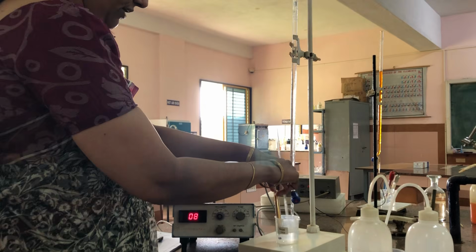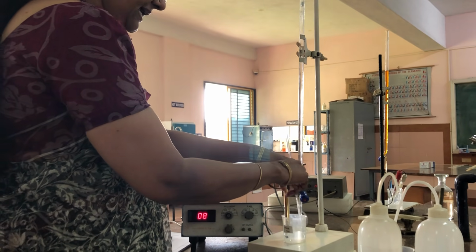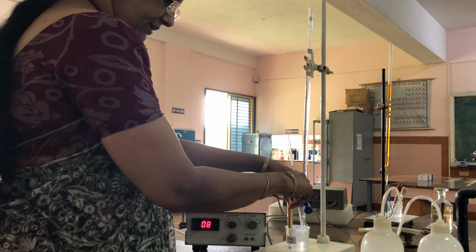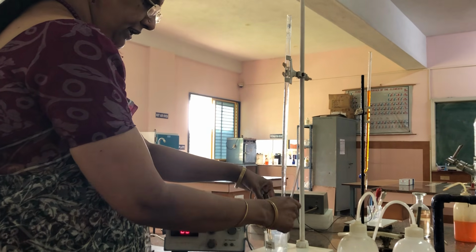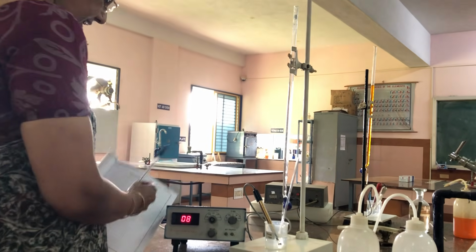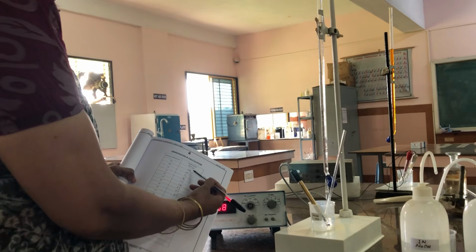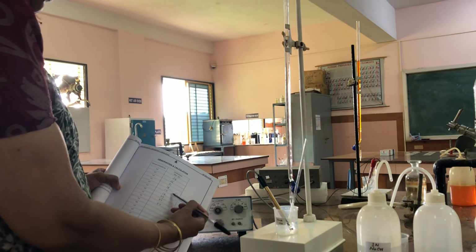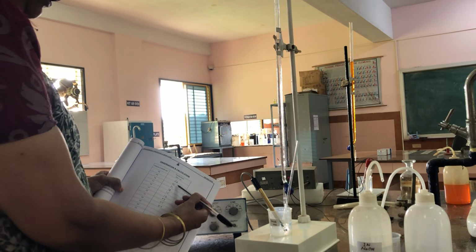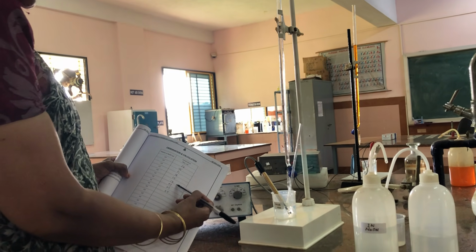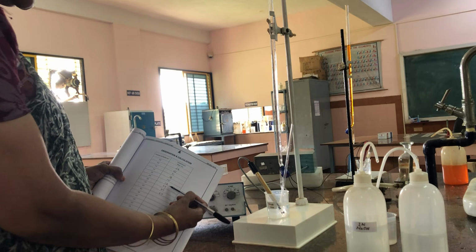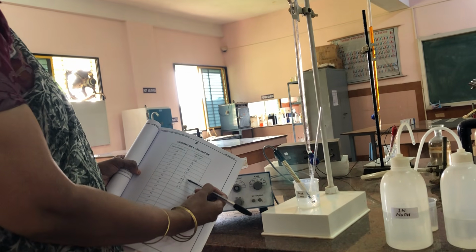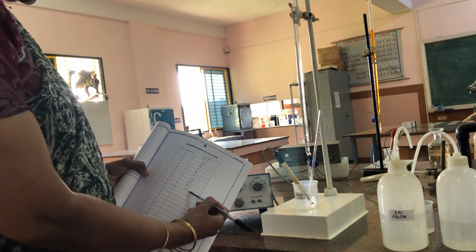Now you can observe the conductance starts increasing. Until now the conductance is decreased. Try to understand here. Until now the conductance is decreased from 28 to 7 because first the neutralization of strong acid occurred, so H plus ion concentration is decreasing. So the conductance is decreasing. After the neutralization of strong acid, weak acid neutralization occurred, and because of fewer H plus ions released from acetic acid, the concentration is less, number of ions are less, so the conductance is less here.